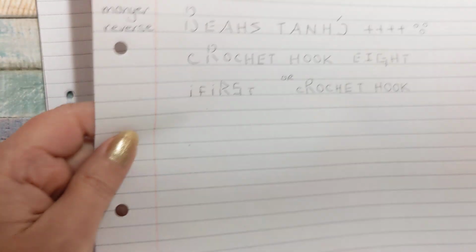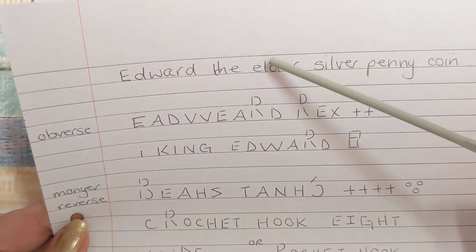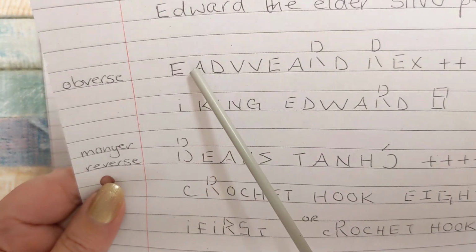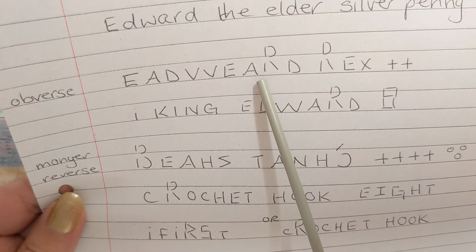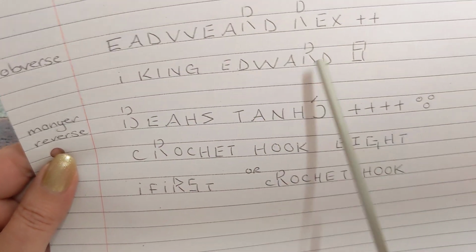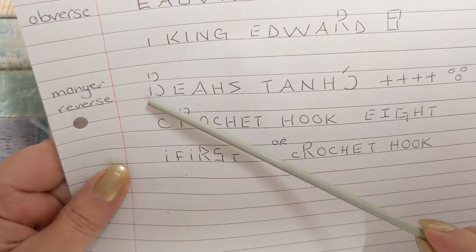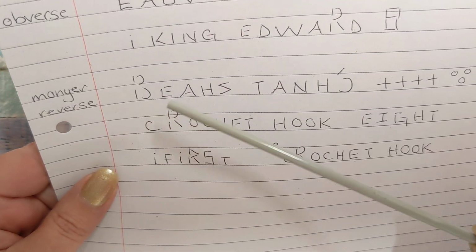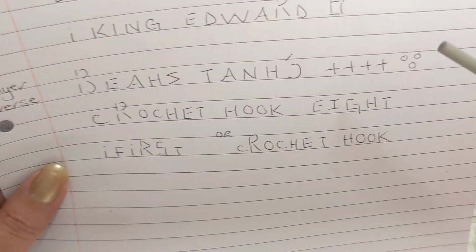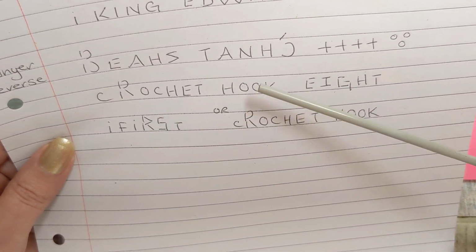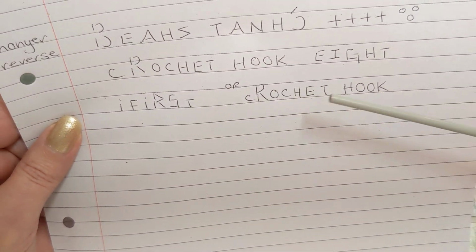And I thought, well, I'll need extra. So I found a silver penny from Edward the Elder's era. This is how his name was appearing on the actual obverse of the coin, which turned into I, King Edward, and another 8. On the back of the coin, I personally think that that is a B, and so these are the letters that was on the coin. There's some pluses and there's some circles. That turns into crochet hook 8, or it can be I first crochet hook.